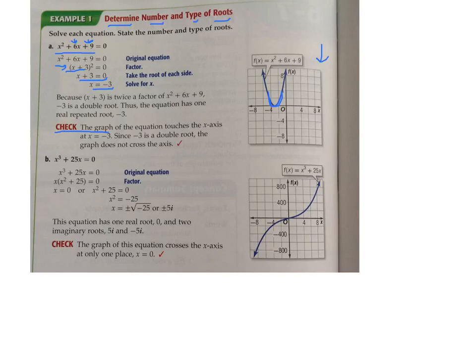All right, let's look at example B. Example B, you have x to the third plus 25x. You take out the greatest common factor, which is x. Then, since this is x squared plus 25, remember that that is a parabola that has been moved up 25, which means imaginary roots. So when we go to solve, we put each part equal to 0. x equals 0 and x squared plus 25 equals 0. x squared equals negative 25, x equals plus or minus 5i.